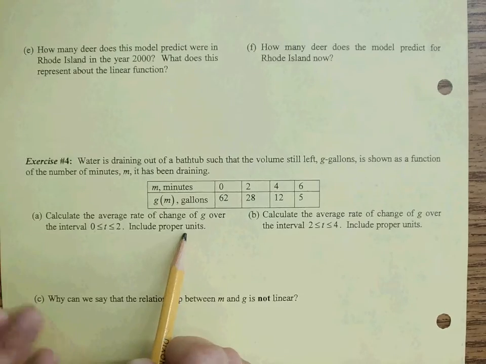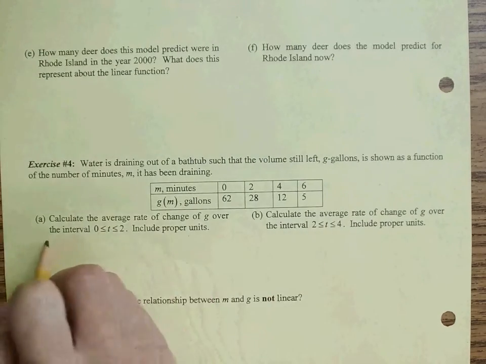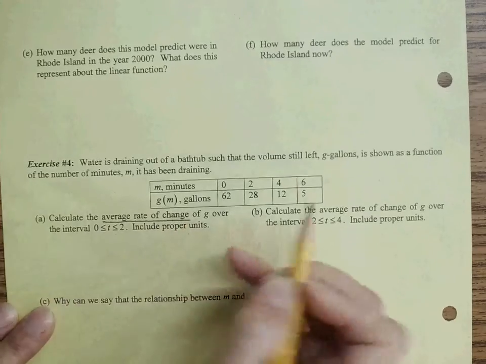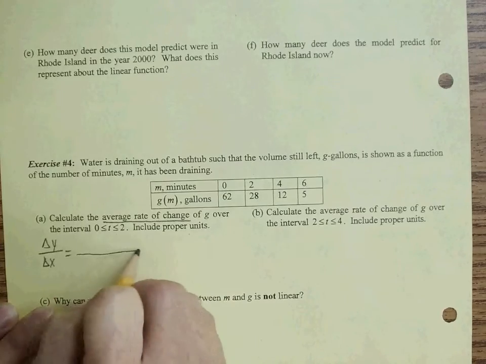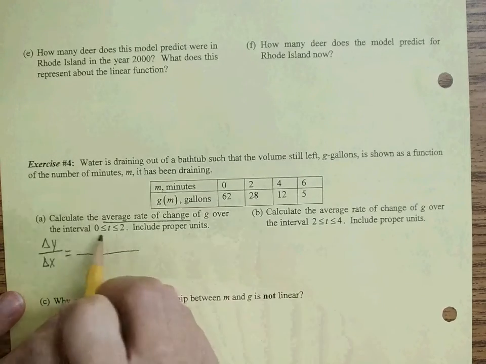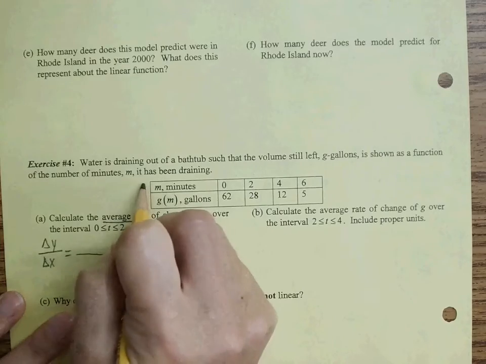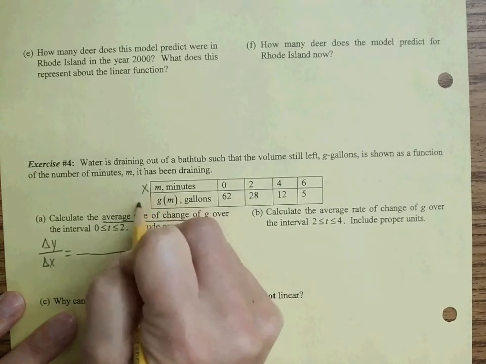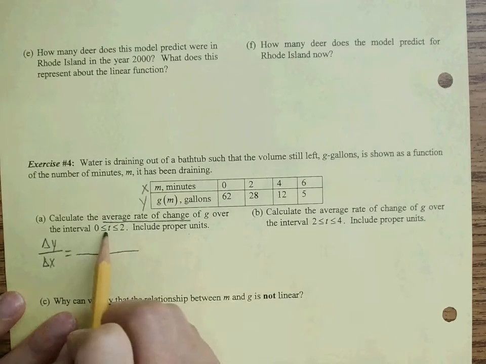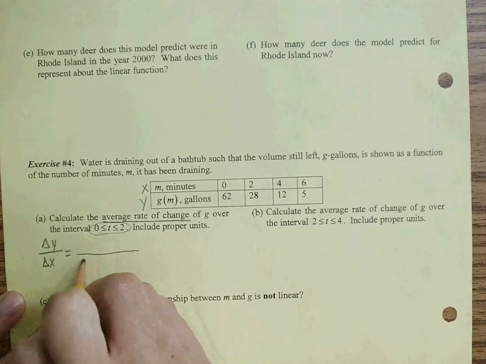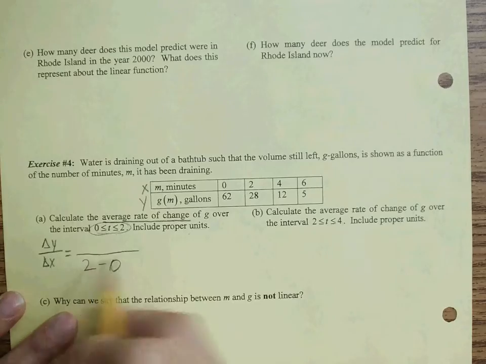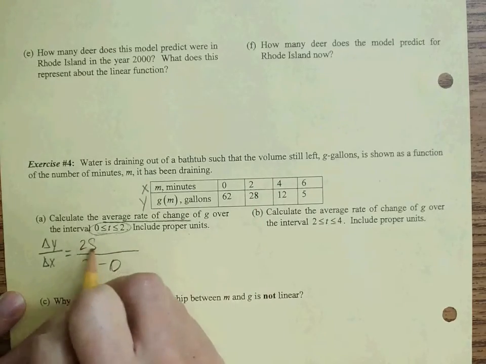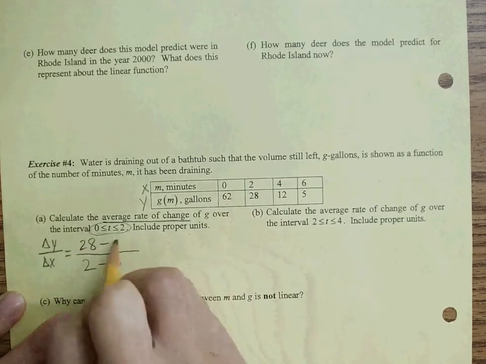What we're going to start with is remembering that average rate of change is the change of y over the change of x. Remember, when we are finding change, we subtract. Here we have x and y: time is our t, given to us as x. I can do 2 minus 0, and then I have to find the corresponding y values. When x is 2, y is 28. When x is 0, y is 62.